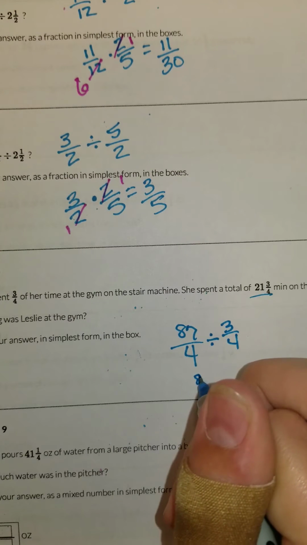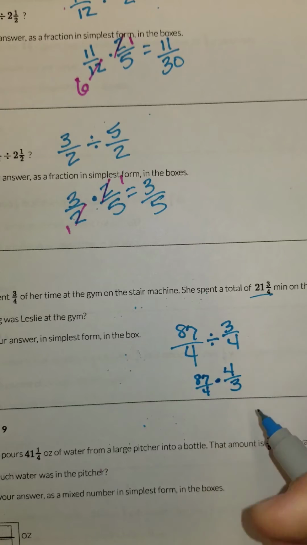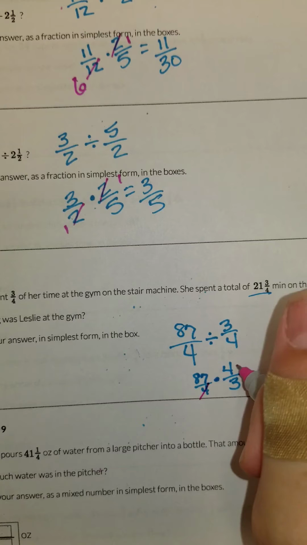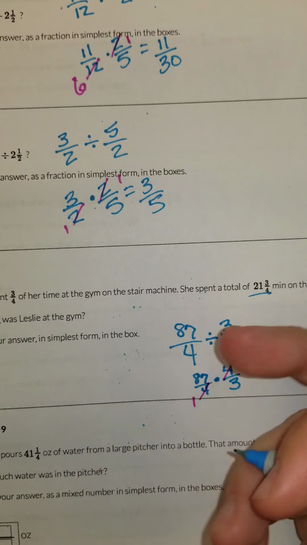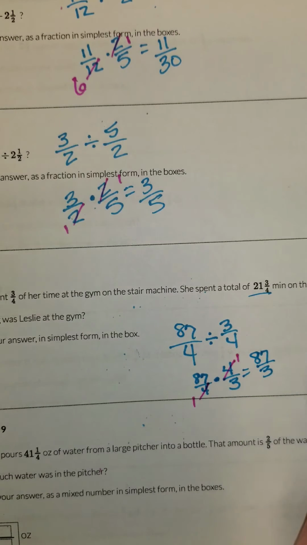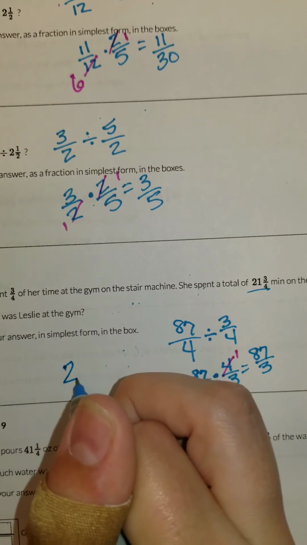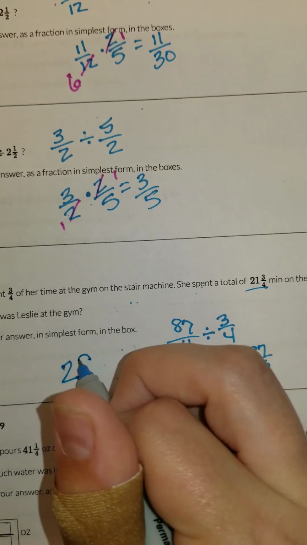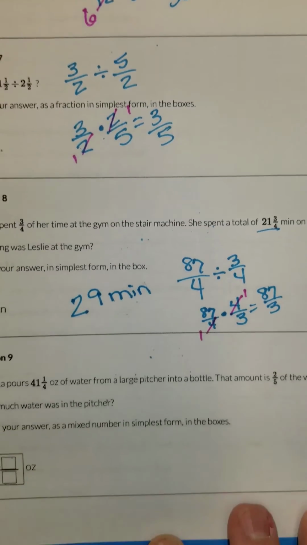So I've got to rewrite this as 87 over 4 times the reciprocal, and the 4's will simplify to 1 over 1. And when I multiply, I get 87 over 3. Now I've got to simplify that. So 3 goes into 8 2 times with 2 left over. 3 goes into 27 9 times. So she was at the gym for 29 minutes.